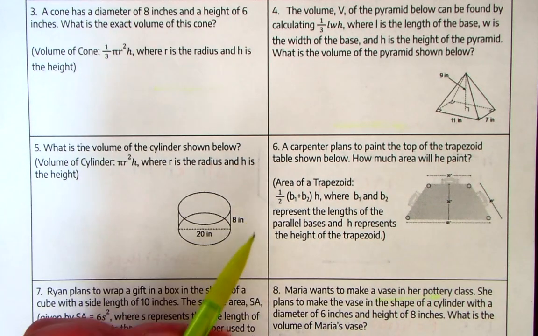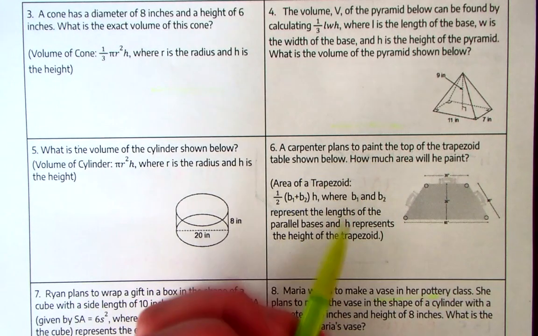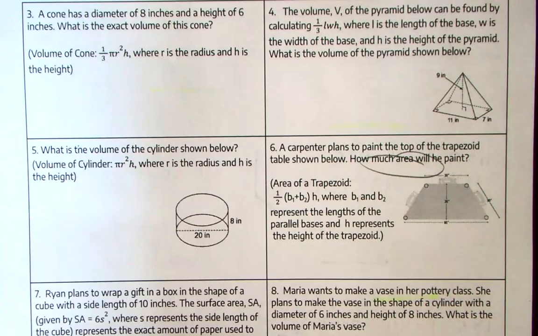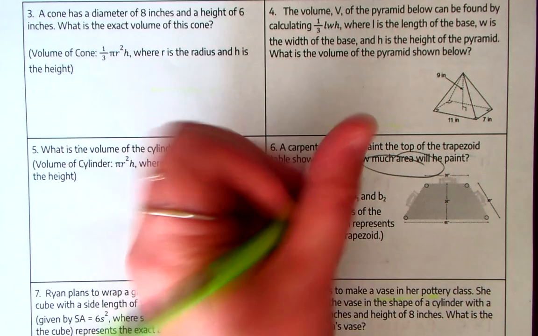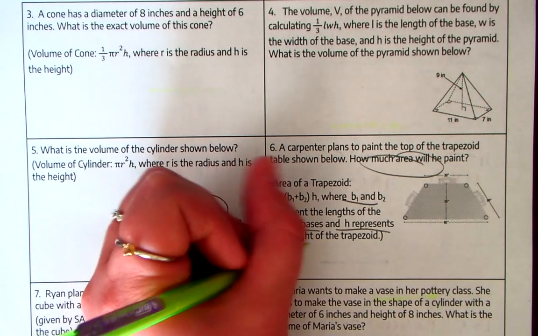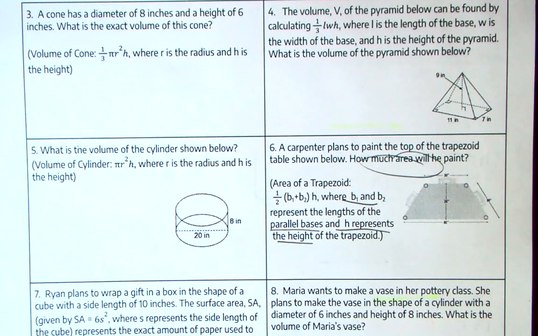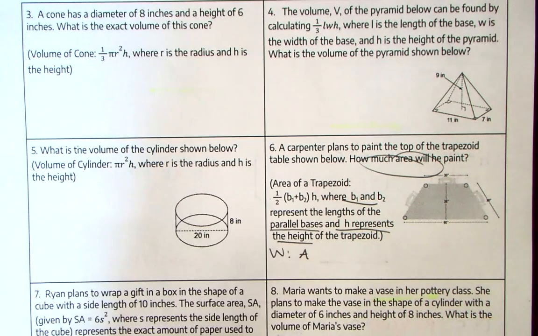Let's look at 6. A carpenter plans to paint the top of the trapezoid shown below. How much area will he paint? Area of a trapezoid is this, where B1 and B2 represent the lengths of the parallel bases, and H represents the height of the trapezoid. So let's use our problem solving. What do we want? We want the area, right?